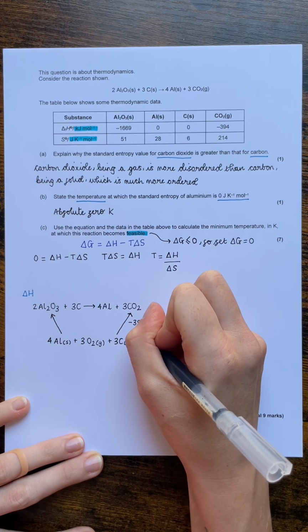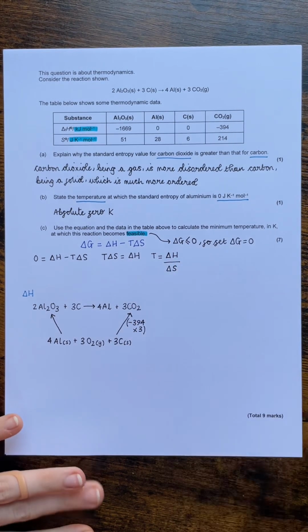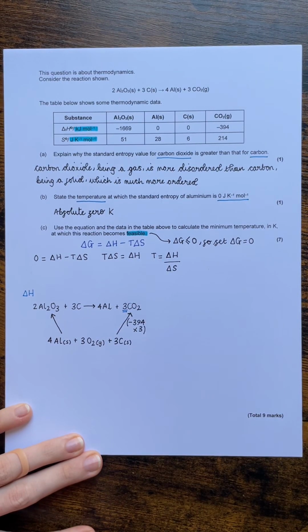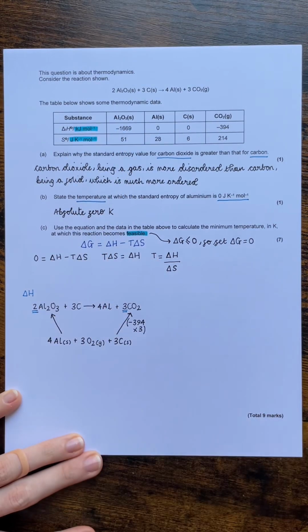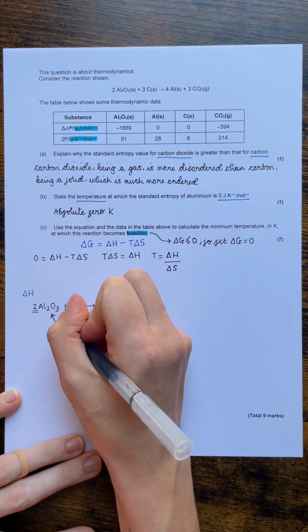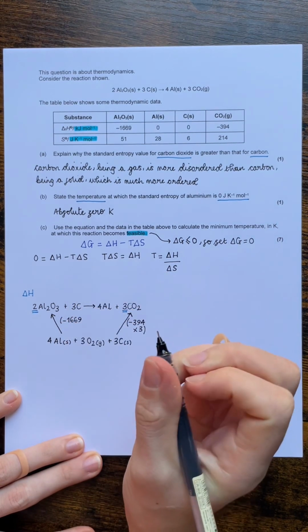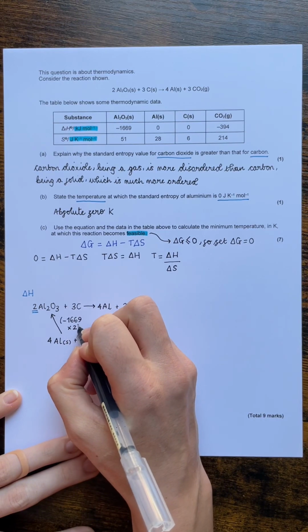So we're going to times that value by 3 because of this. And then for the Al2O3, again, we've got the value in the table for the formation of 1 mole, so -1669. We're forming 2 moles, so we're going to need to times that by 2.